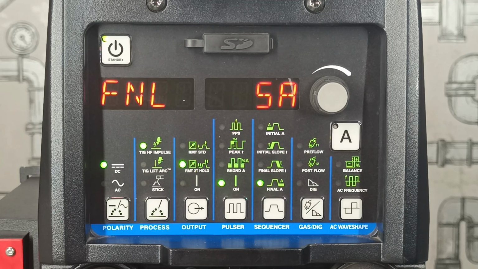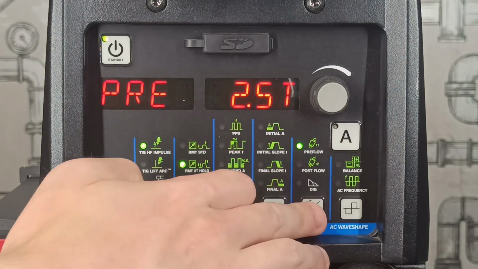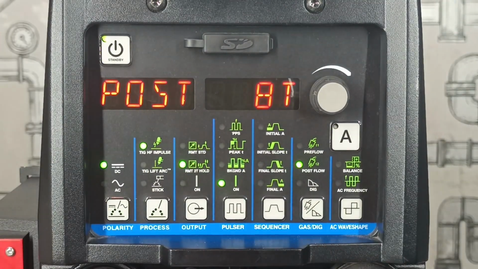The last parameter is the gas post-flow time, which provides gas protection after welding.